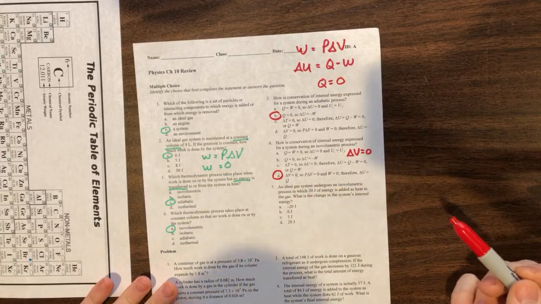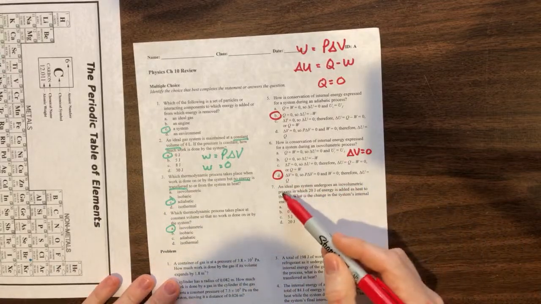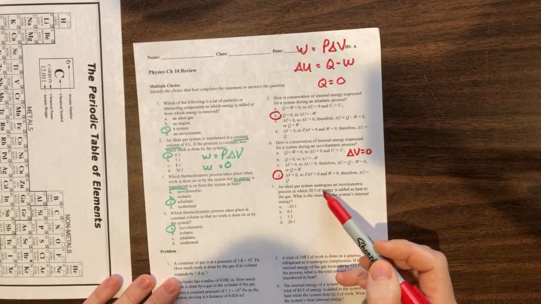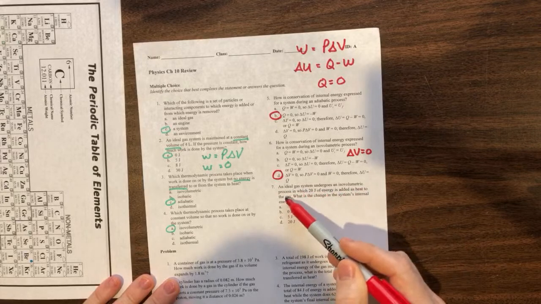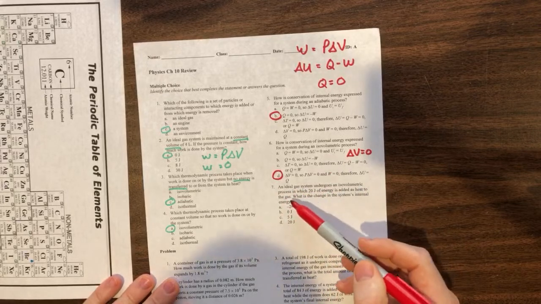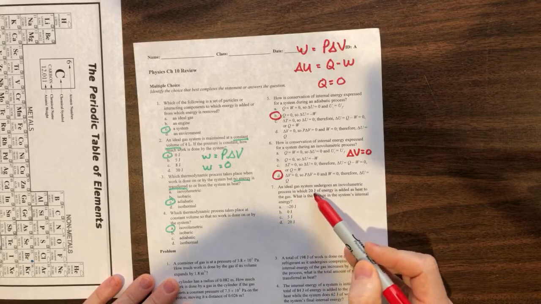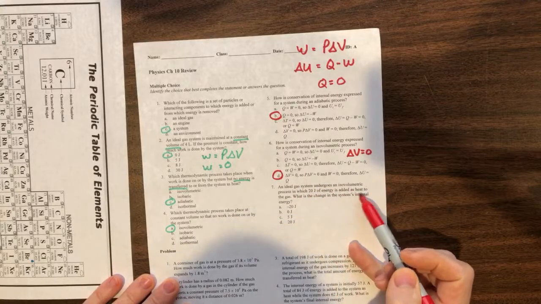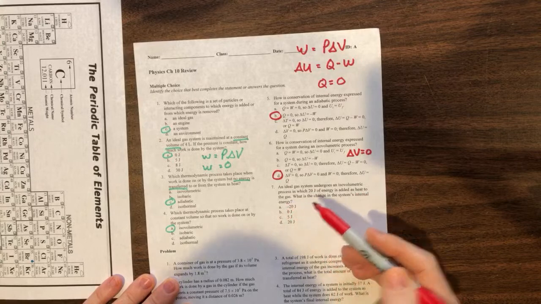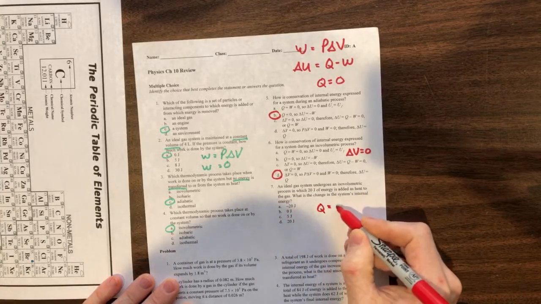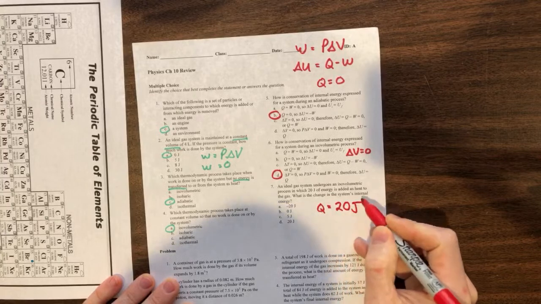Now, interestingly enough, the next problem deals with exactly that same situation. An ideal gas system undergoes an isovolumetric process, in which 20 joules of energy is added as heat to the gas. So that tells us that your Q is 20 joules.